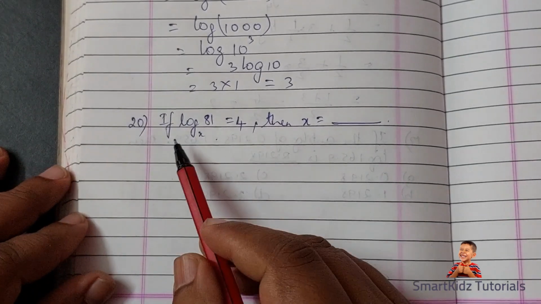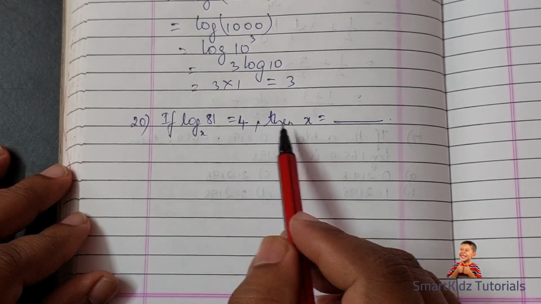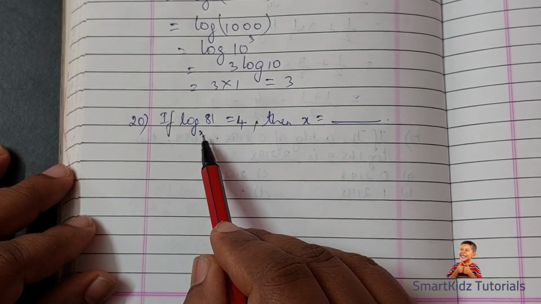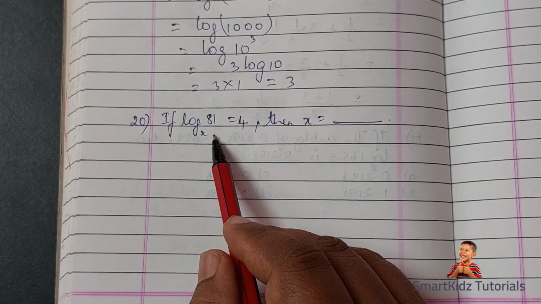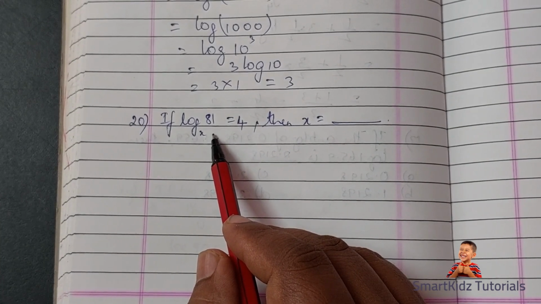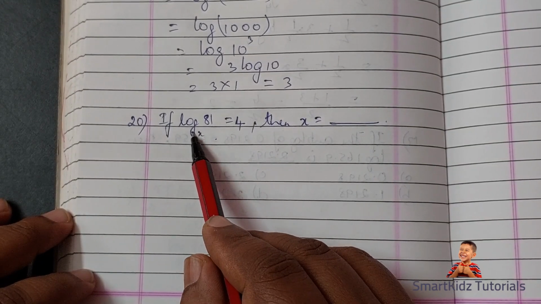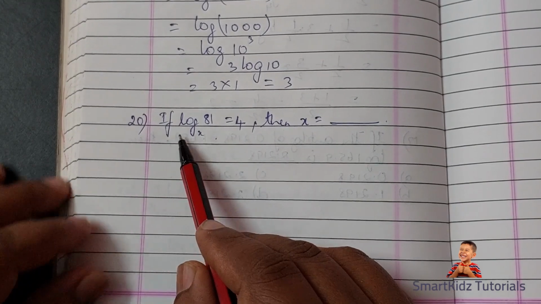Last problem, question number 20. If log of 81 to the base x is equal to 4, then x is equal to what? To find this out, we have to do an operation which we had learned probably in the 9th or even at the start of 10th standard, wherein we learned how to convert from exponential form to the logarithmic form and from the logarithmic form to the exponential form.